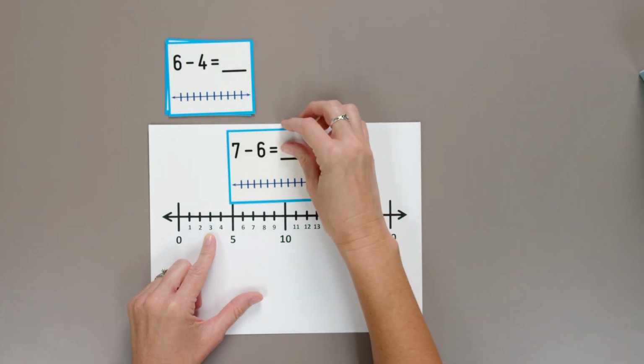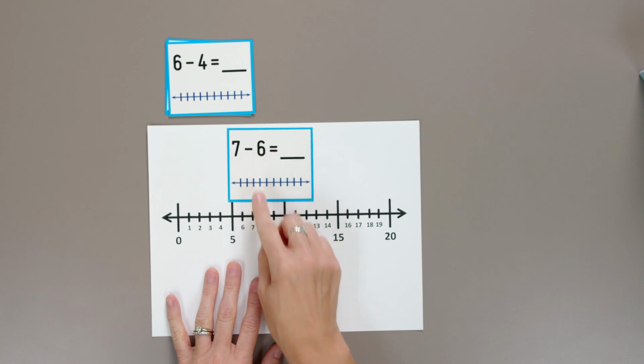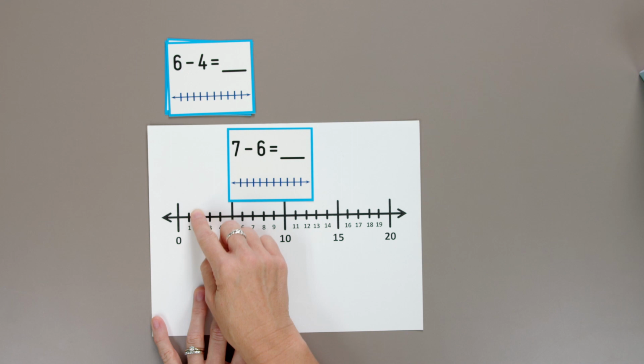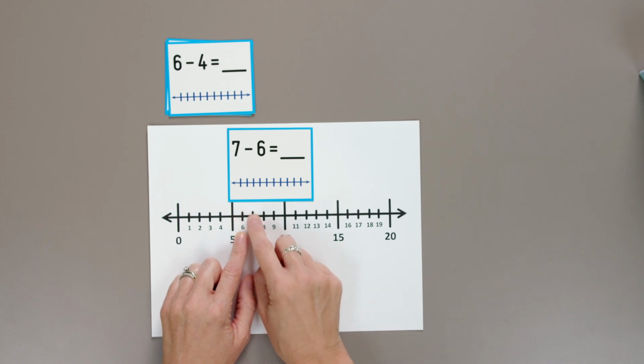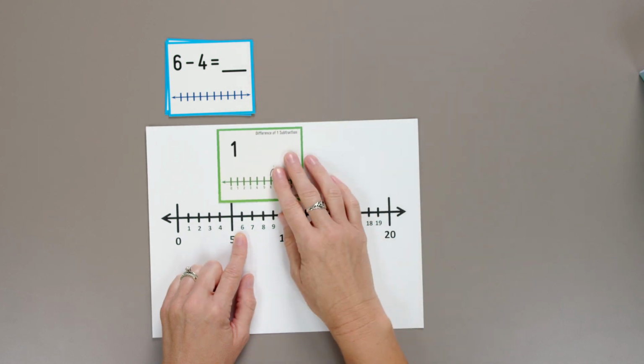Let's look at 7 minus 6. Well, we could do our count back, where we have to count back 6 jumps. That's a lot of jumps. Could I also notice that 7 and 6 are right next door to one another? They're only one jump away from each other. The difference between 7 and 6 is 1. 7 minus 6 is 1.